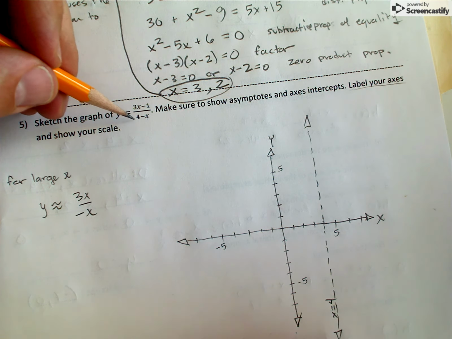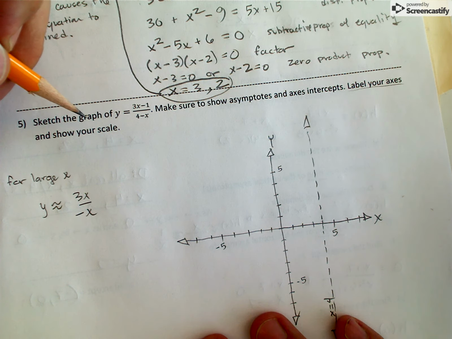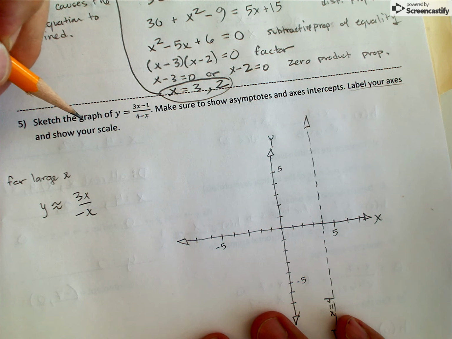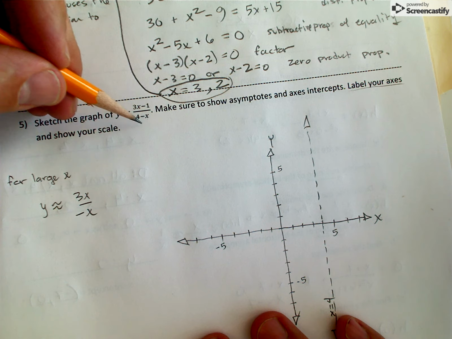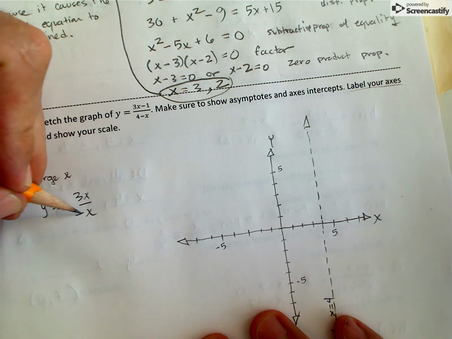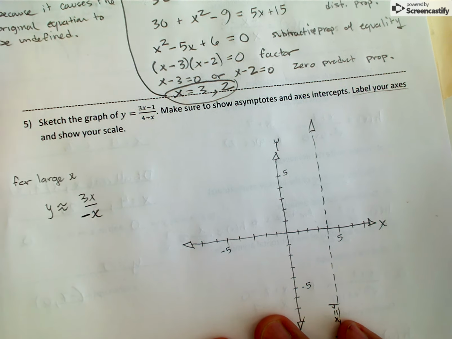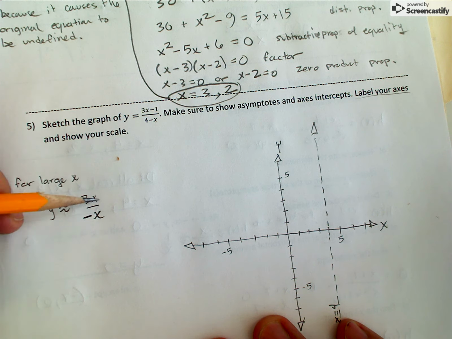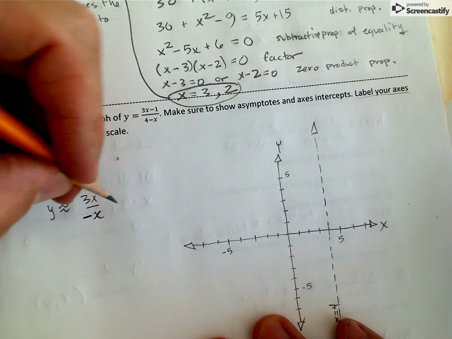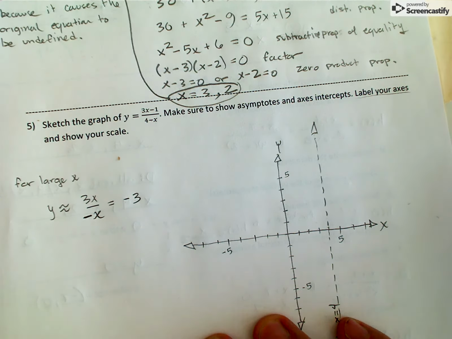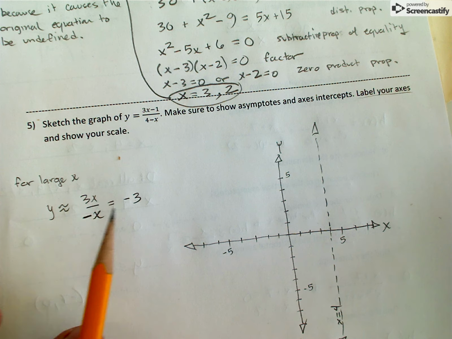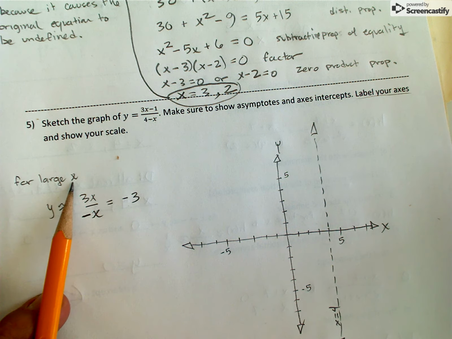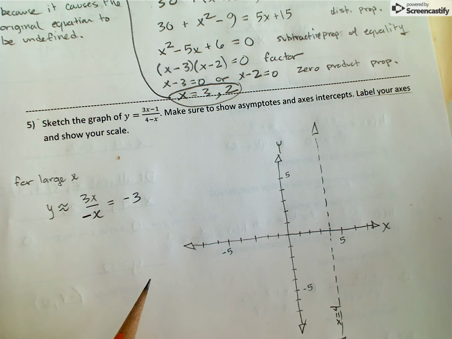On the bottom, I get 4 minus 1 million. Well, that's about negative 1 million. The 4 doesn't really matter very much when I'm talking about a really, really big value of x. So basically, instead of thinking about what happens with this function, I can think about this simpler function, right? And of course, this is just negative 3. So y comes closer and closer to negative 3 as x gets bigger and bigger.